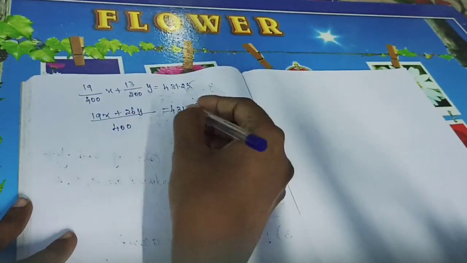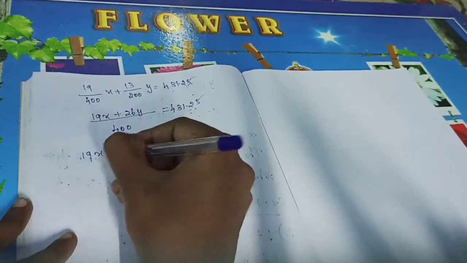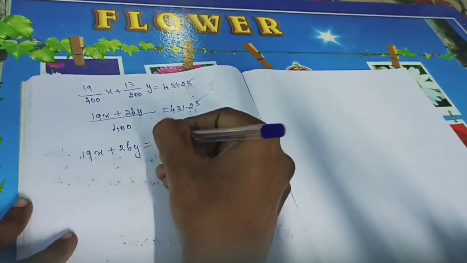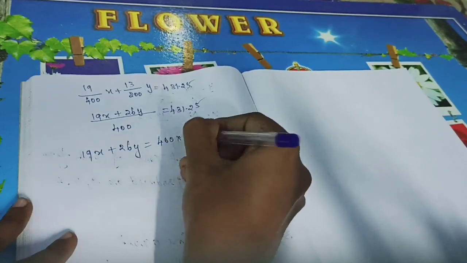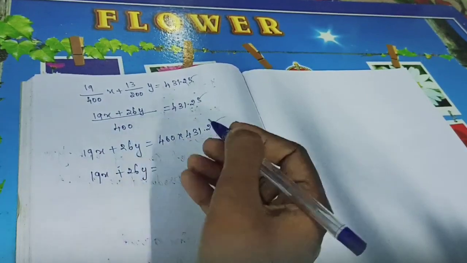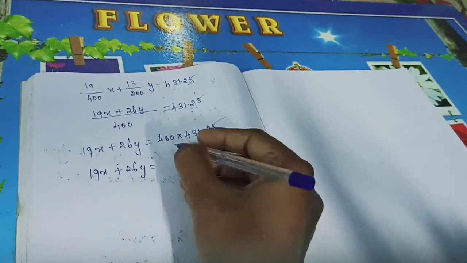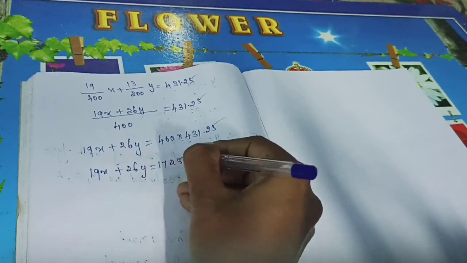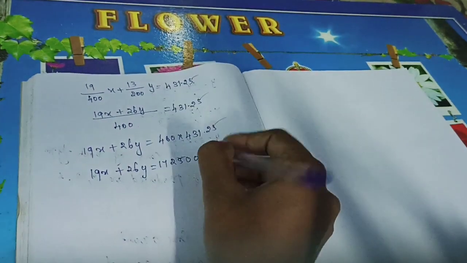Now multiply this with 400. So 19x plus 26y is equal to 400 into 431.25. Multiply the two values and check it.